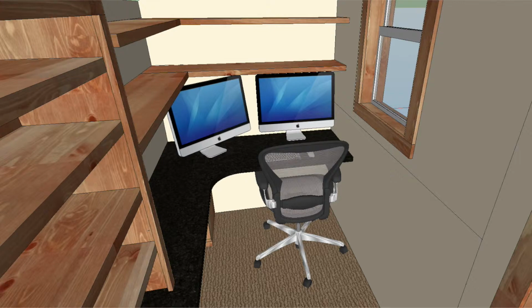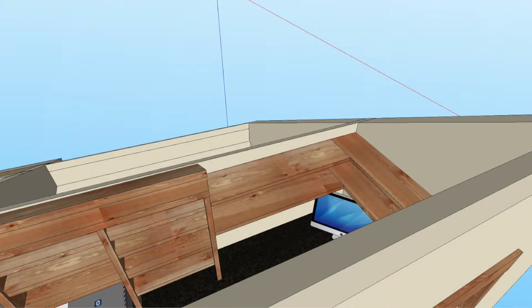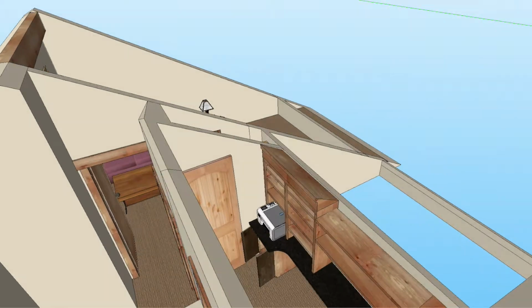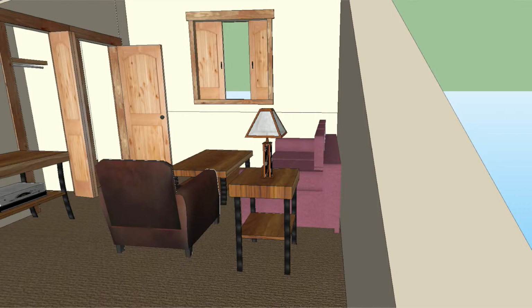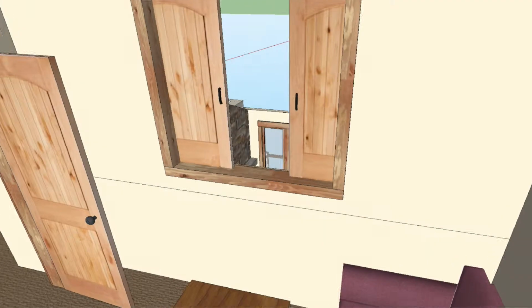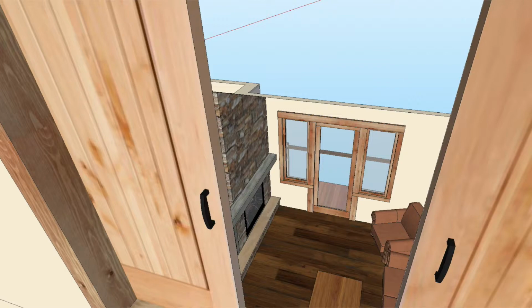And because the owner already knows the computer and printer he intends to purchase for the space, we put those in the model and design to accommodate. The rest of the loft space will need to accommodate multiple uses, so instead of a bed, we model a twin sleeper sofa. To preserve an open feeling and provide privacy when necessary, we install pocket doors in the wall overlooking the living room.